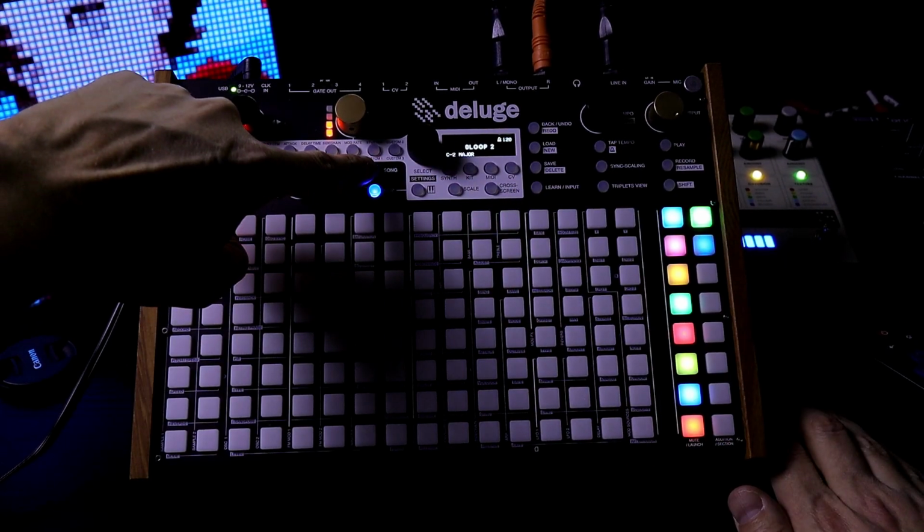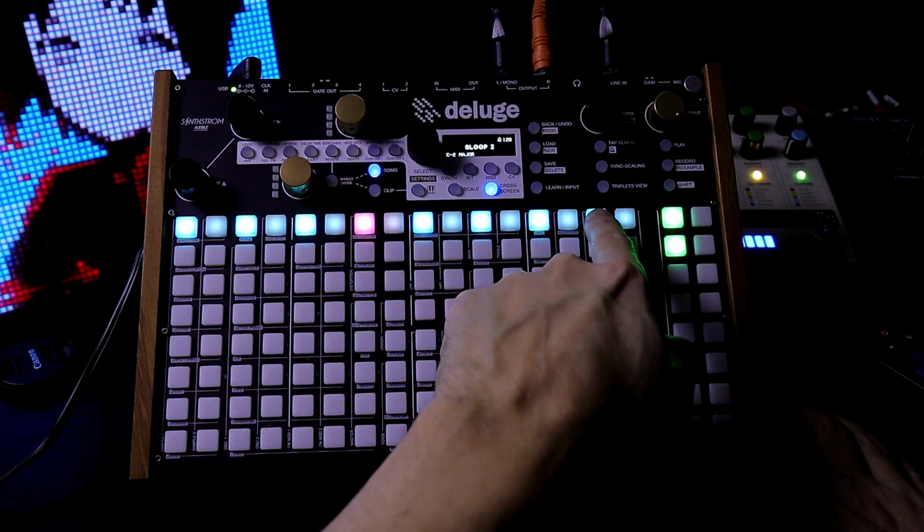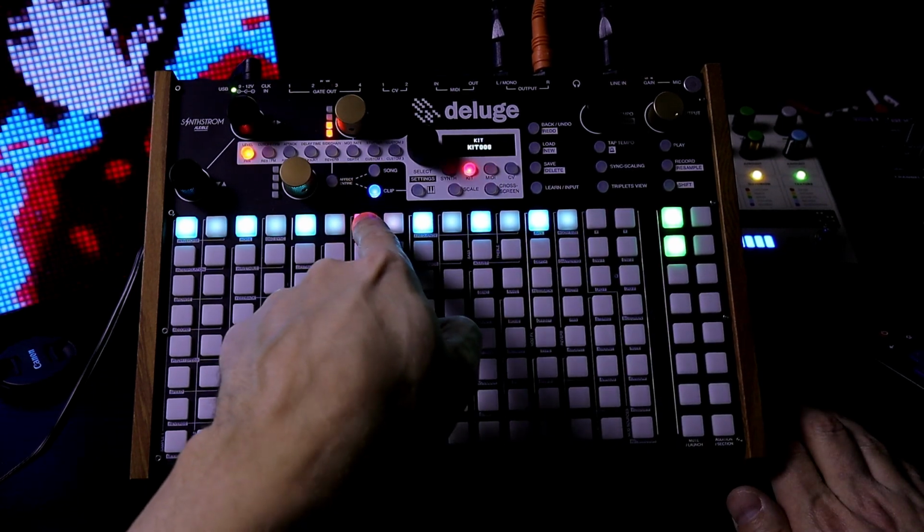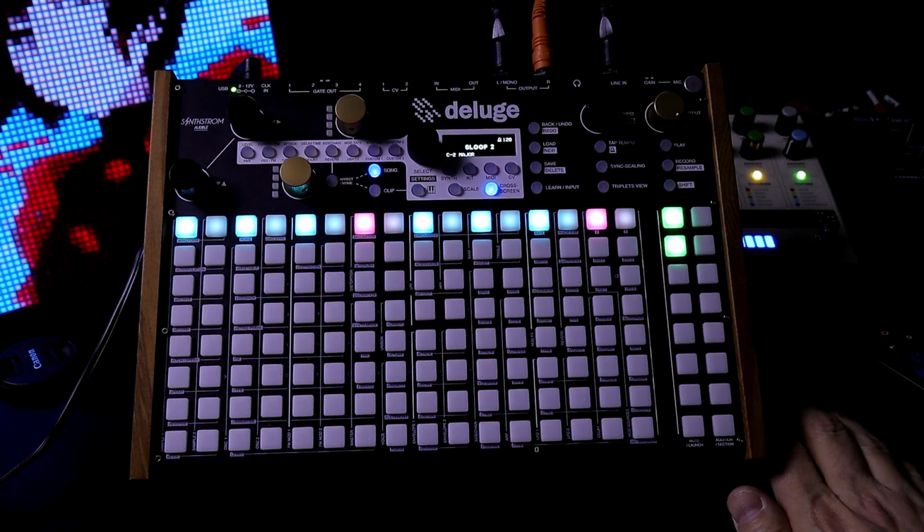But we can turn it into a repeatable clip when you hold it down and just press song. So let's go back. Now we see that variation. So let's say I want this variation over here. That's how you do it.